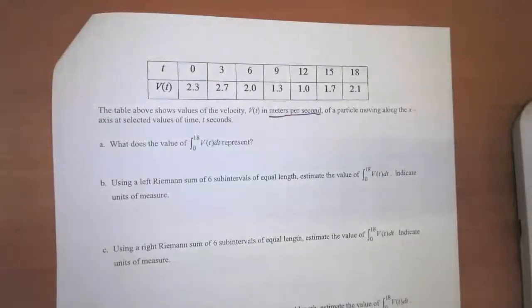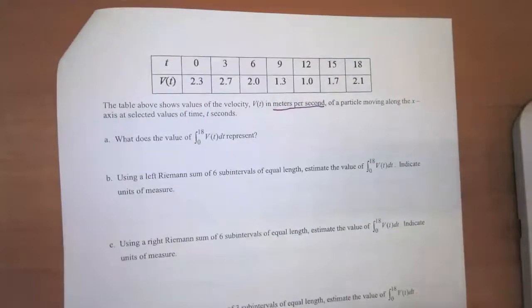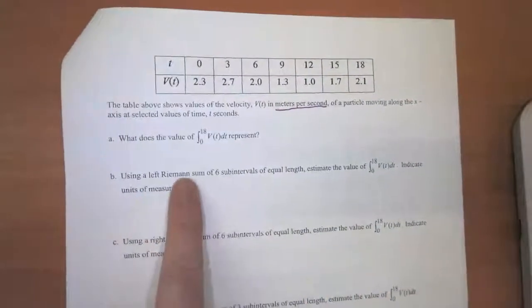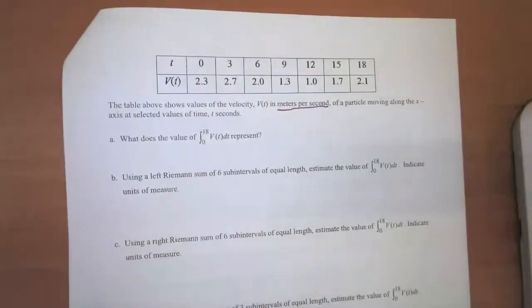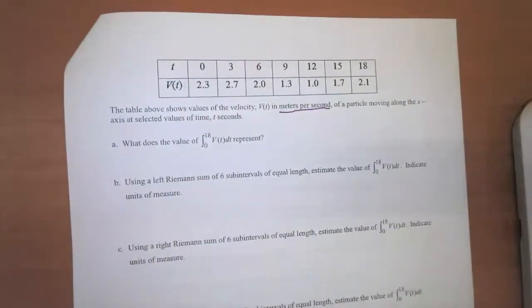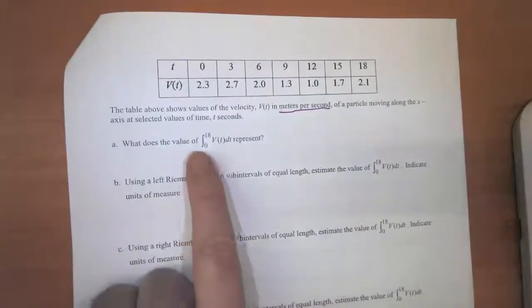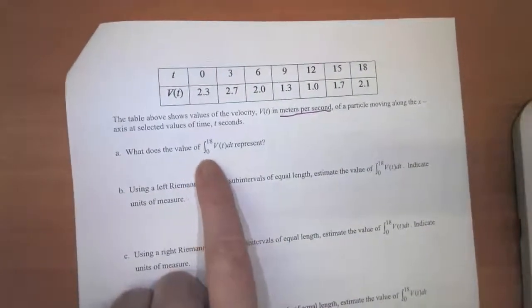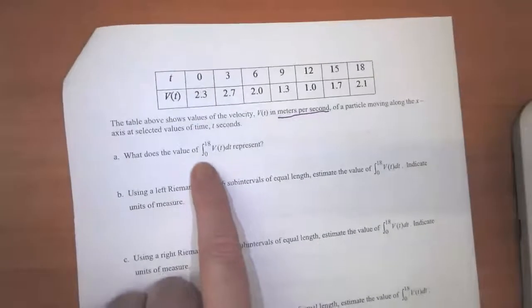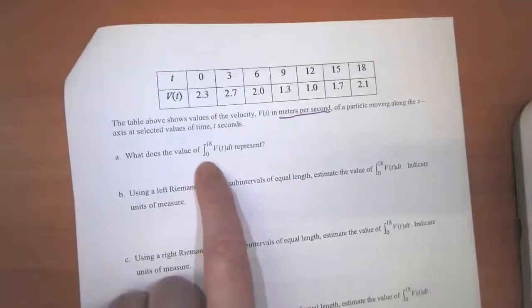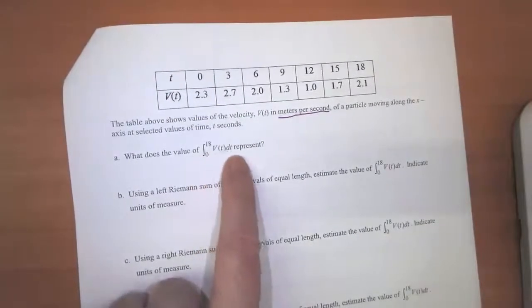So all we're going to be able to do is estimate positions using, remember, Riemann sums, which is something we were doing, I don't know, it feels like 2 months ago now. Holy cow, time has flown. All right, so the first question they ask is, what does the value of the integral from 0 to 18 of v of t dt represent?